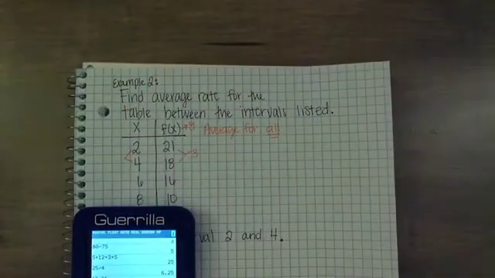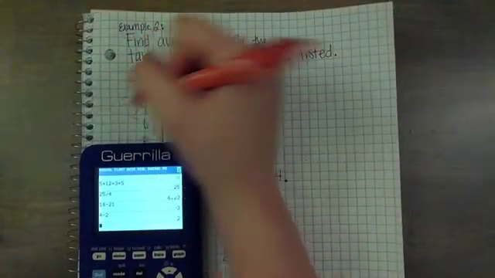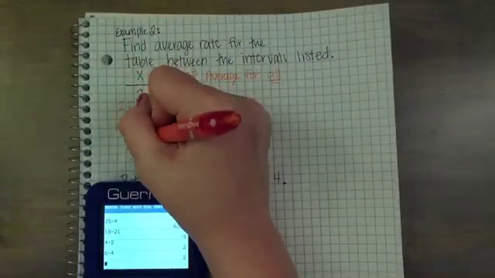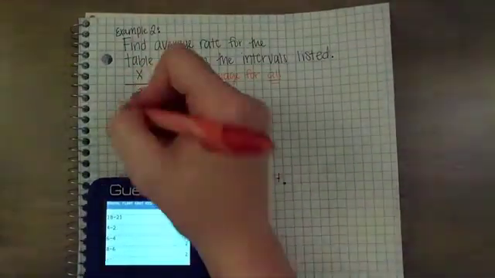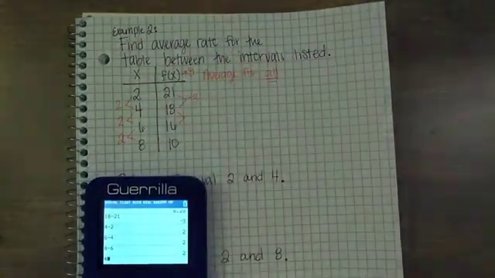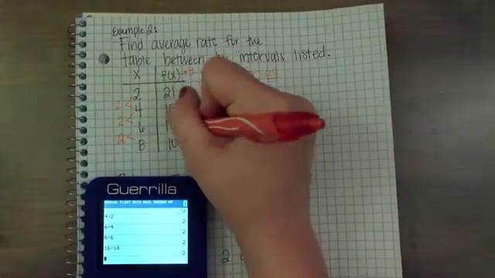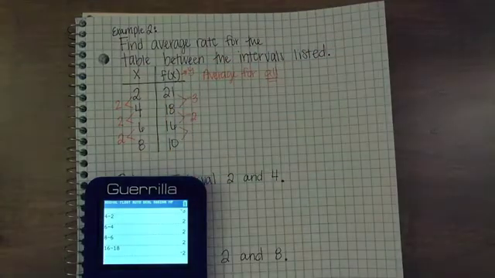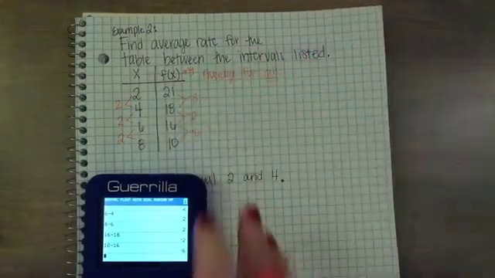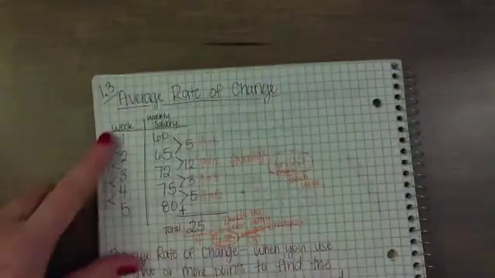2 to 4, or 4 minus 2 is 2. 6 minus 4 is 2. 8 minus 6 is also 2. And then let's keep going on this side. 16 minus 18 went down by 2. 10 minus 16 is negative 6. So notice these ones are not going up by 1 like this side over here.